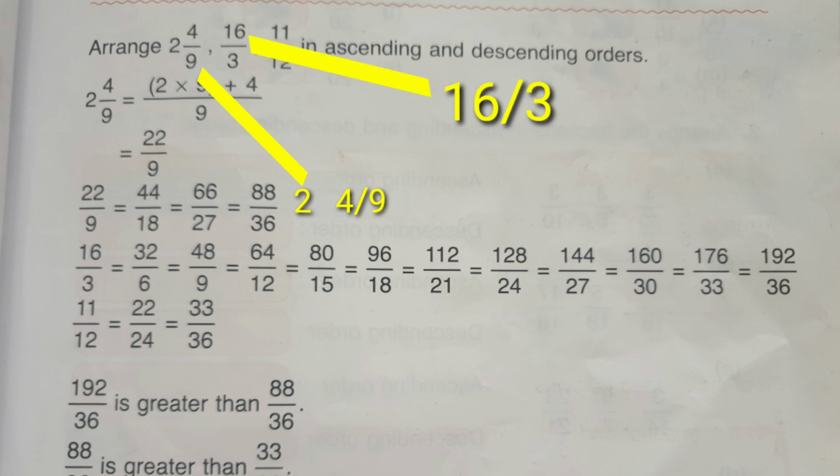Aside from the working in the textbook, I'm going to show you another way of finding what fraction is next to 11/12. Is it 2 and 4/9 or 16/3? Let's convert the mixed number 2 and 4/9 into an improper fraction, which is 22/9.